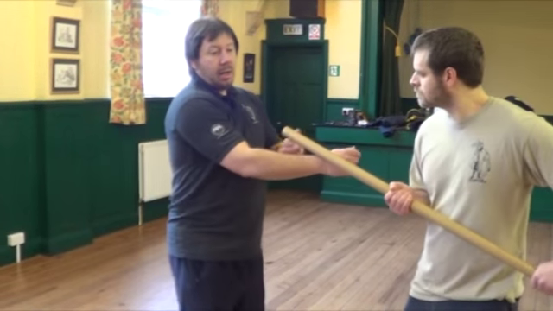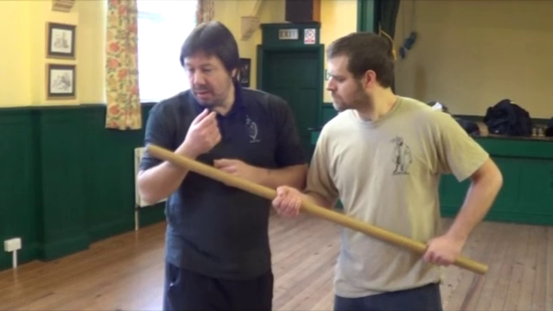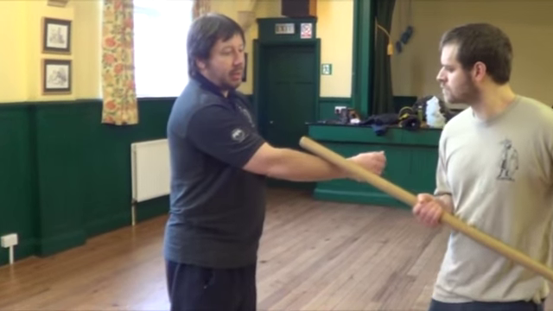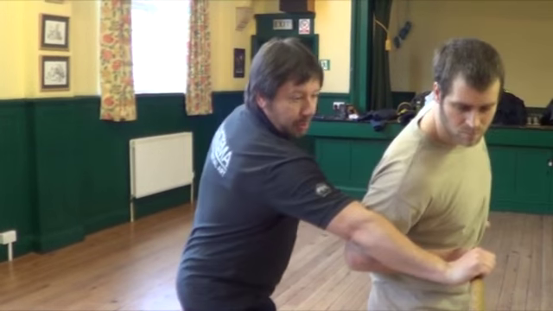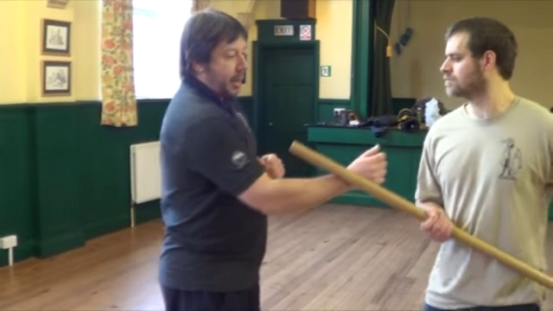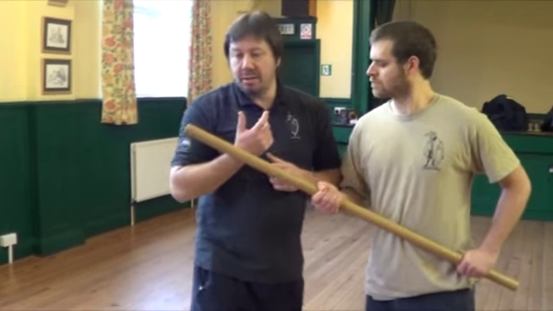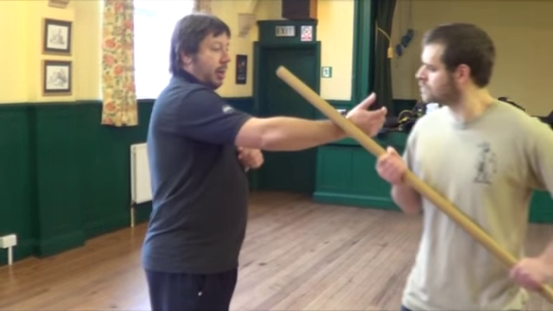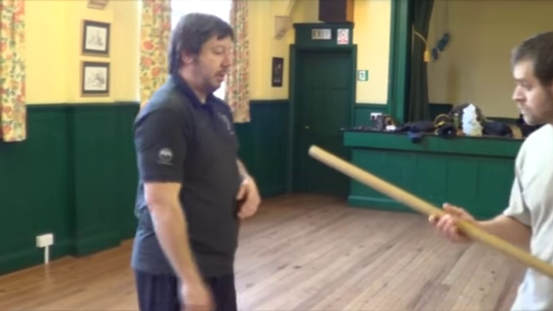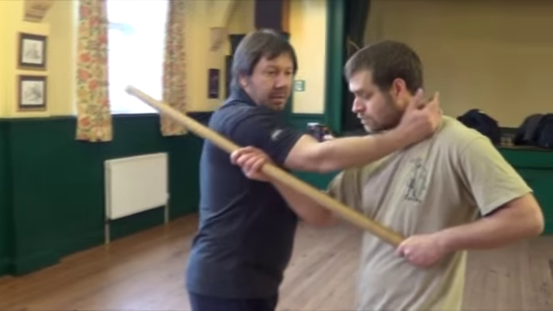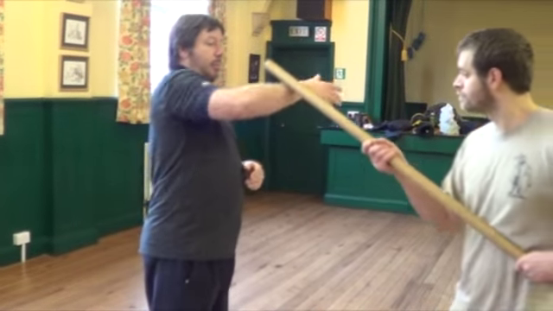So I can stick with it and deflect it. Basically, I'm pushing the stick. Now, the push can be like I'll push it back, or it can be just a deflection. I can kind of roll around that point of contact to do something. I can slide. I can pivot.